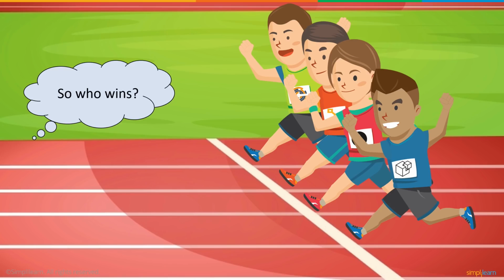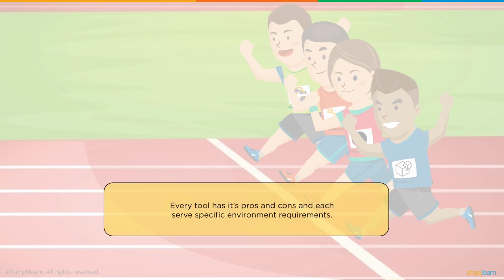So who wins? Well, here's the reality. All four tools are very good, and it's really dependent on your capabilities and the type of environment that you're looking to manage that will determine which of these four tools you should use. The tools themselves are open source, so go out and experiment with them. There's a lot of videos.